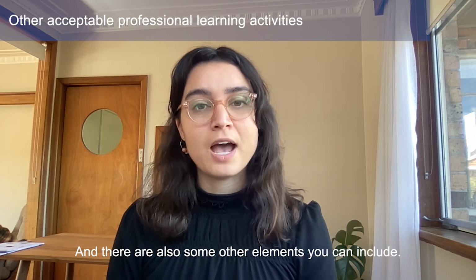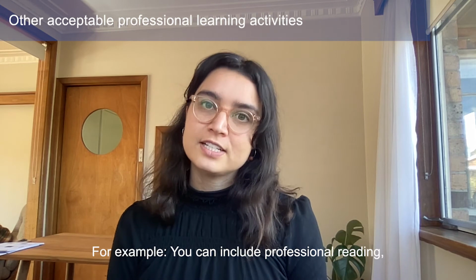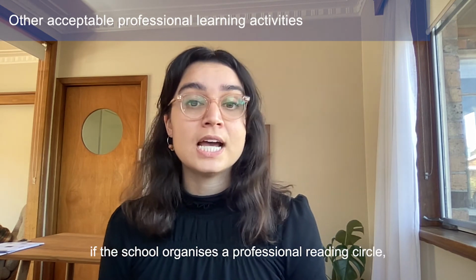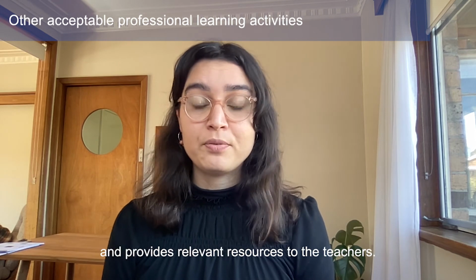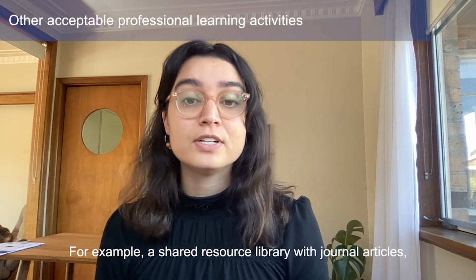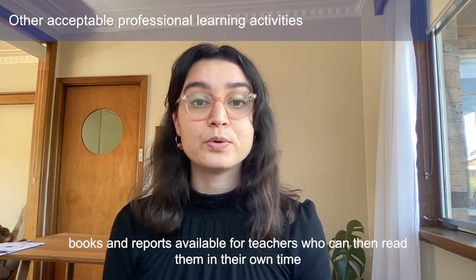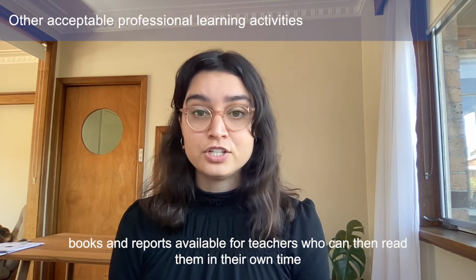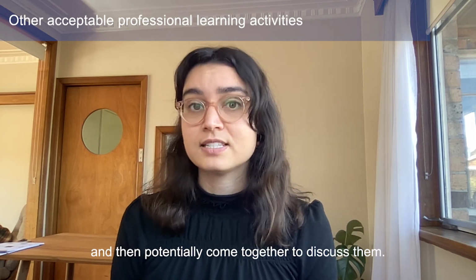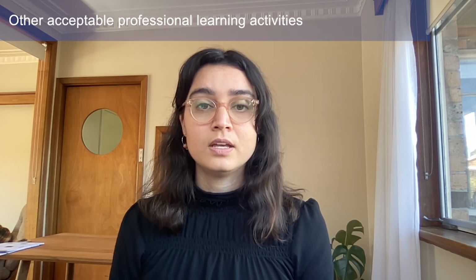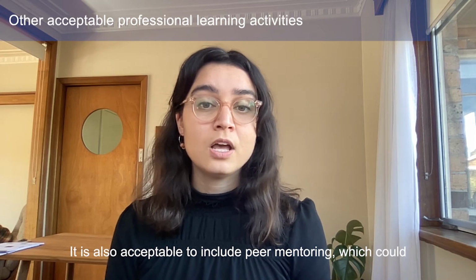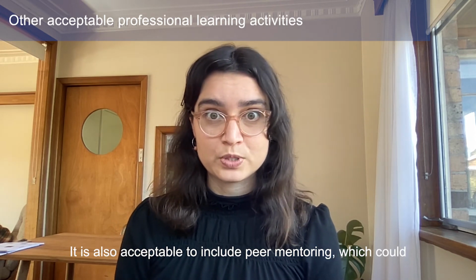And there are also some other elements you can include. For example, you can include professional reading if the school organizes a professional reading circle and provides relevant resources to the teachers. For example, a shared resource library with journal articles, books, and reports available for teachers who can then read them in their own time and potentially come together to discuss them. It is also acceptable to include peer mentoring, which could mean organized teacher-to-teacher support.